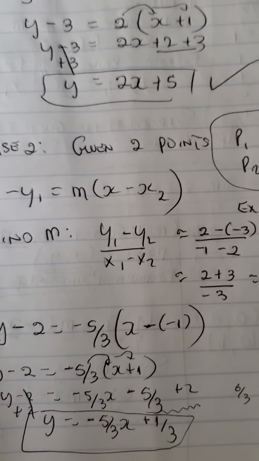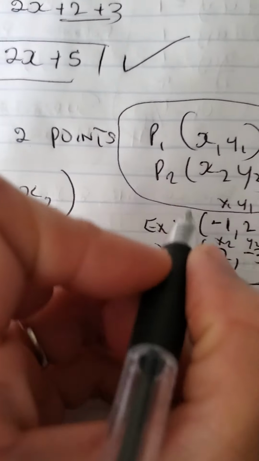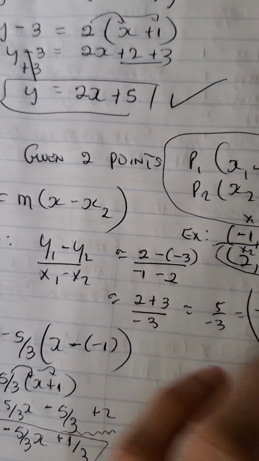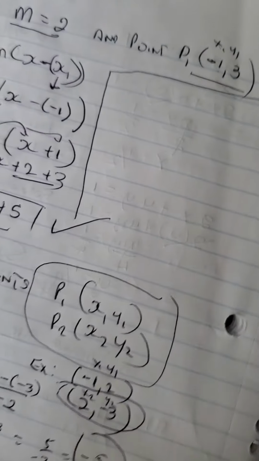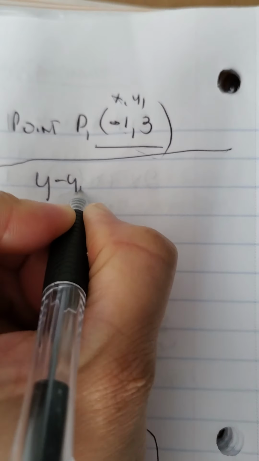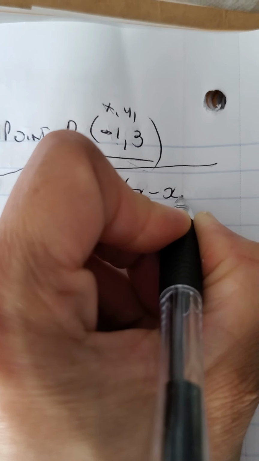Now for you possibly doubters, I'm going to try it using the second point to show you that I'll end up with the same answer. So let's find a nice little clean spot up here. And let's see what we got. So my slope is -5/3. That's not going to change. But what I'm doing is I'm using a different point to show you it doesn't matter which point I use, I will yield the same answer.